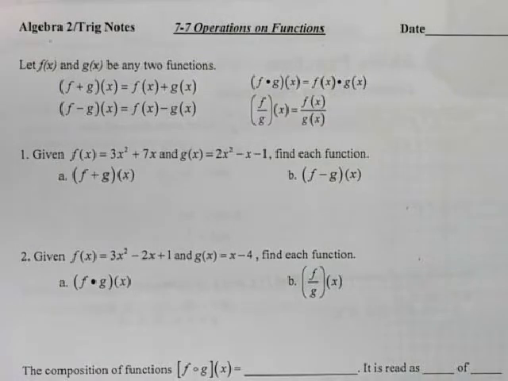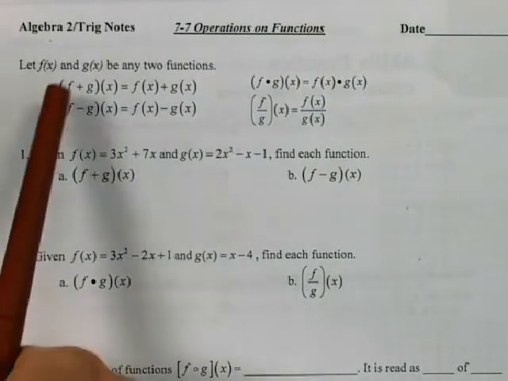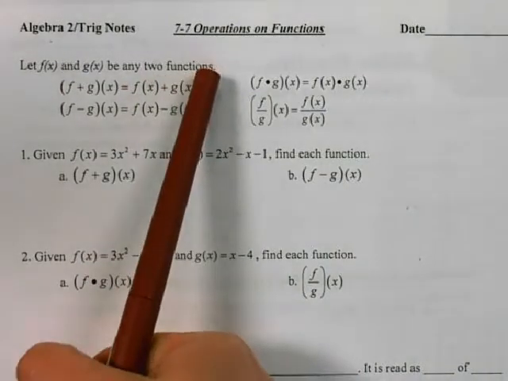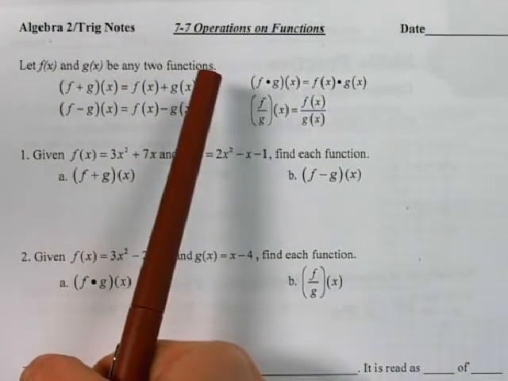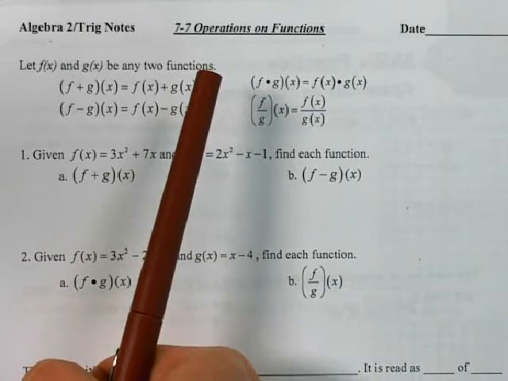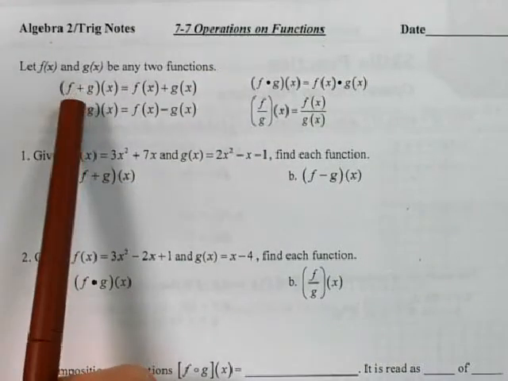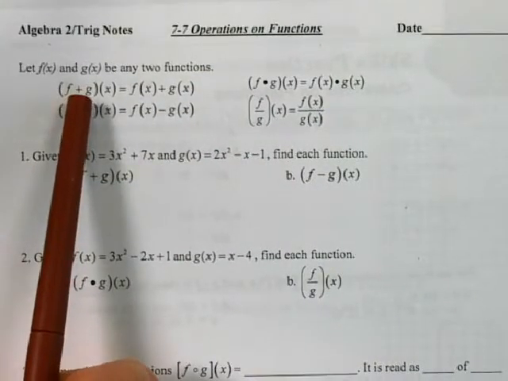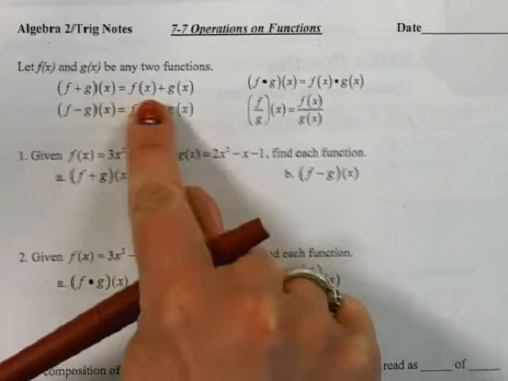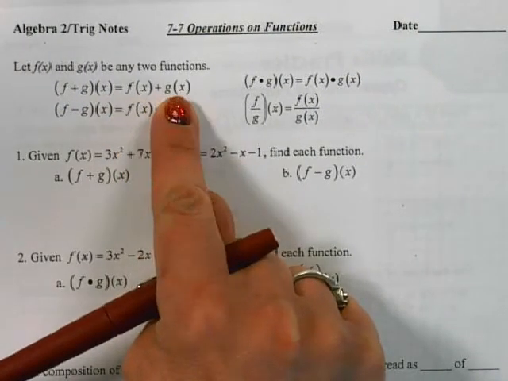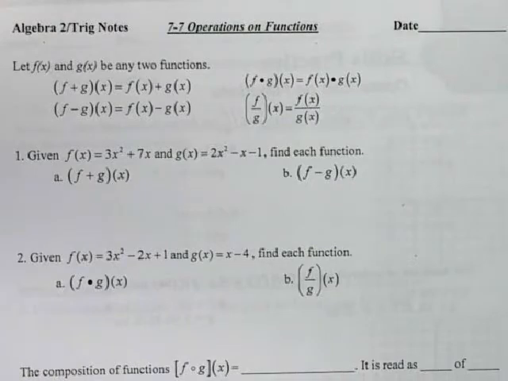Okay, so 7 says operations on functions. If we have two functions, we can do a multiple of things with them. It says let f of x and g of x be any two functions. Remember, a function will pass the vertical line test. So we have two functions going on, and we can add them together. If you see f plus g of x, that's just a fancy way of writing f of x plus g of x. We're going to add our two functions together.